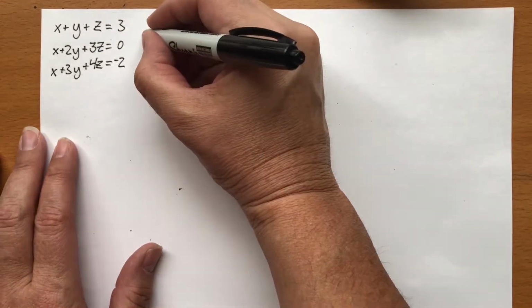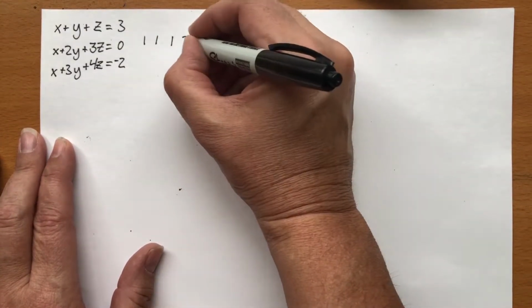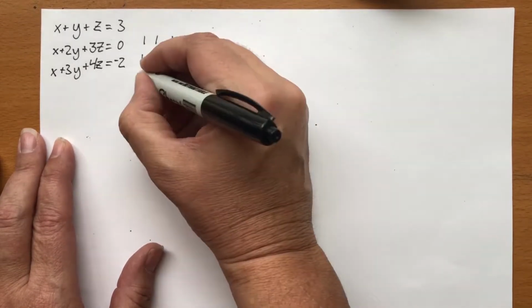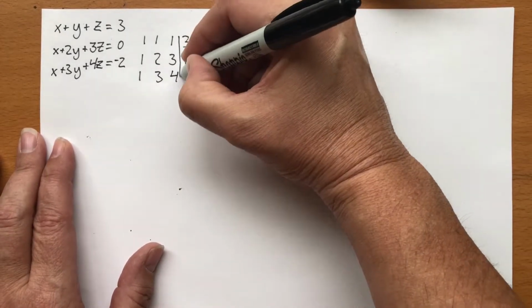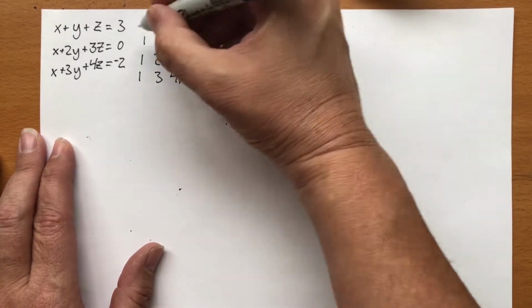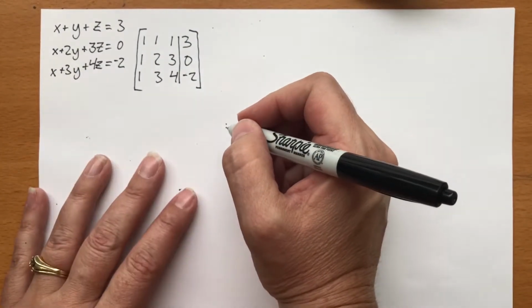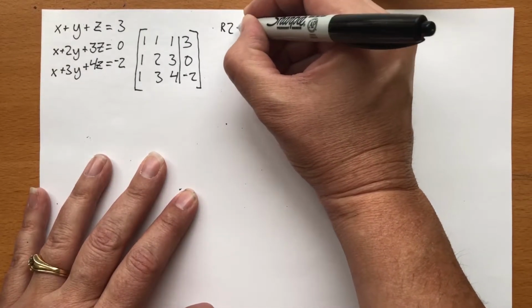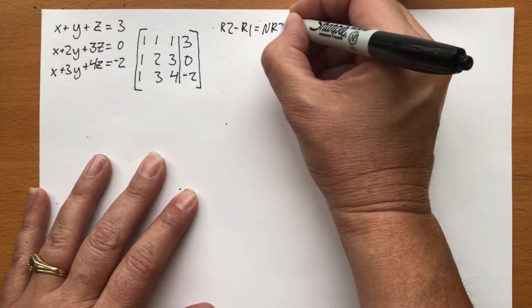So first, we are just taking the coefficients. We will not be working with the variables. We'll put a line where the equal sign is to separate the coefficients. And we've started our matrix. Now, to get this in reduced row echelon form, the first thing I'm going to do is take row 2 and subtract row 1, and that's going to give me my new row 2.